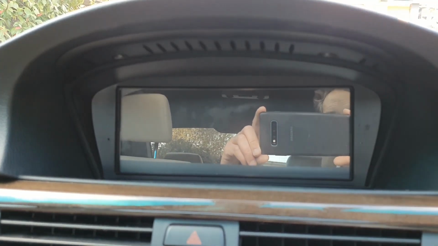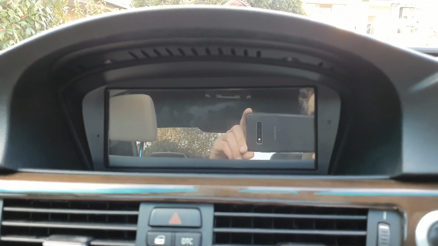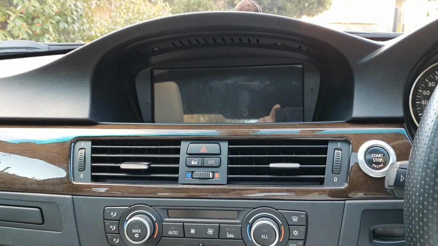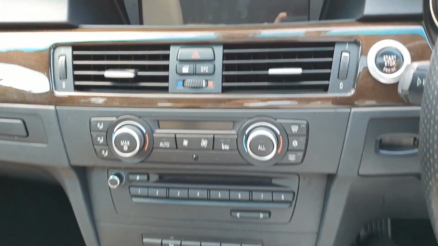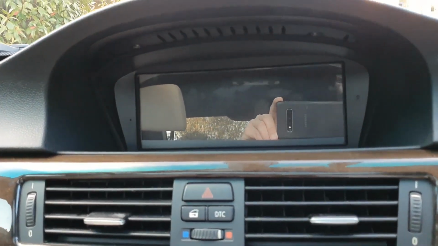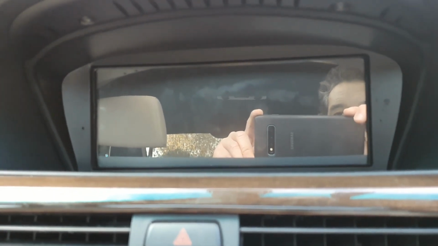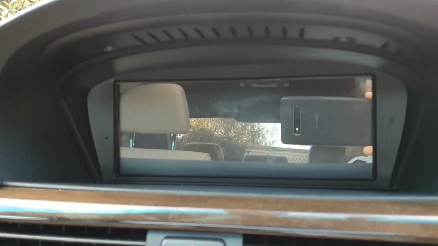Okay, so this is what the Android screen looks like after installation. As you can see, it looks totally original. There's nothing sticking out or any sign of it being non-original. Now I'm gonna start the car so you can see what it looks like when you start the engine.